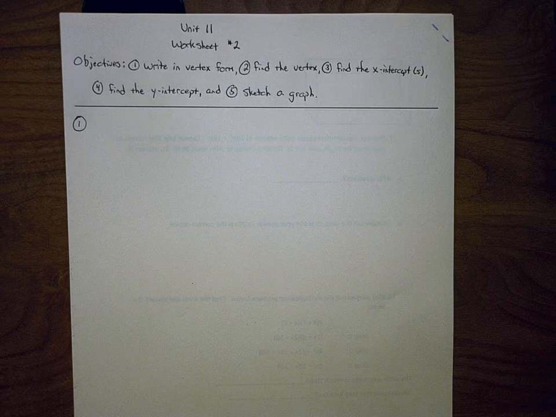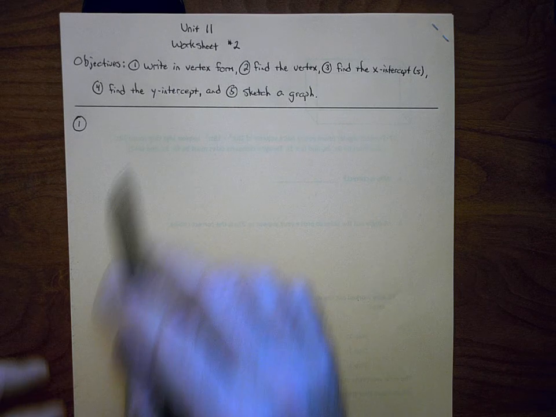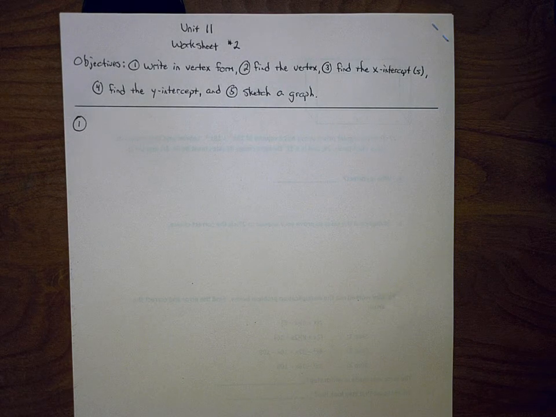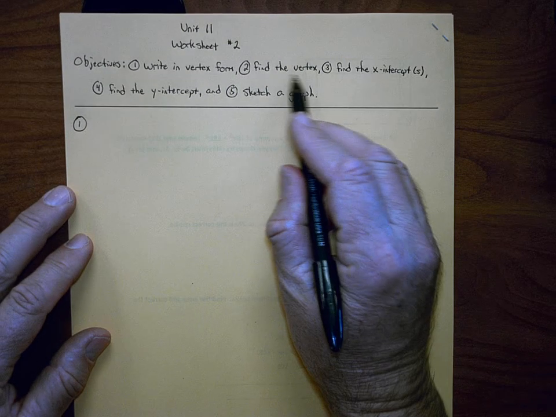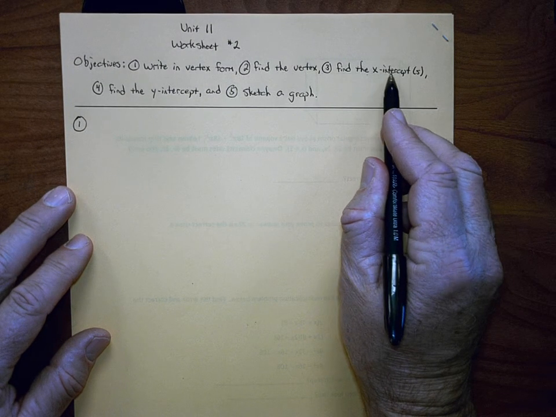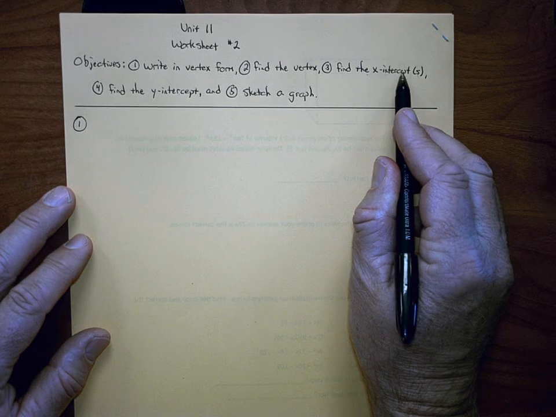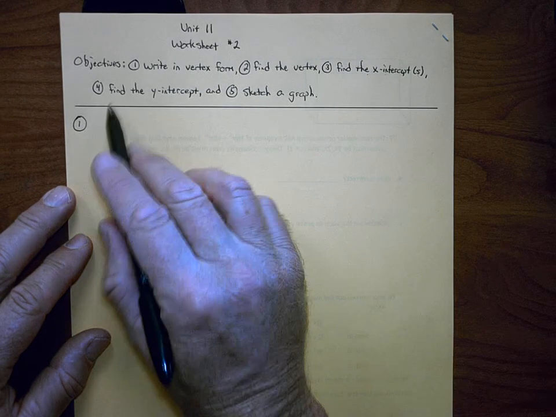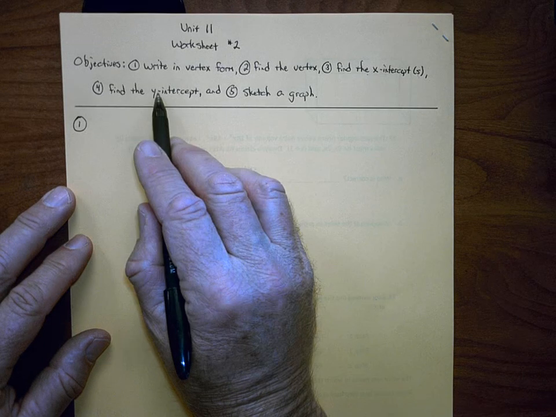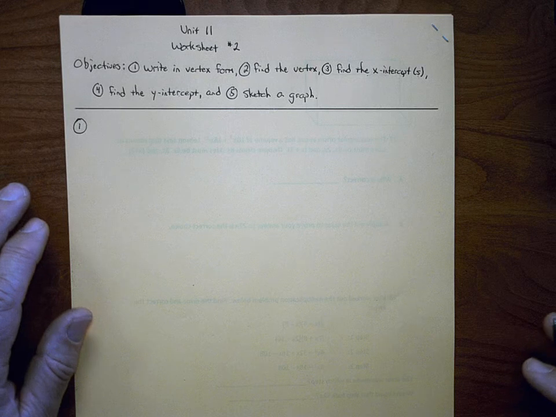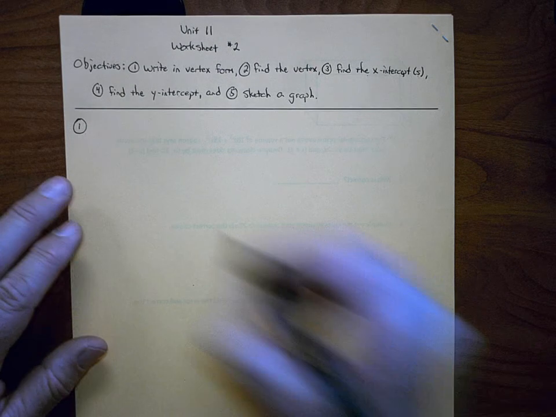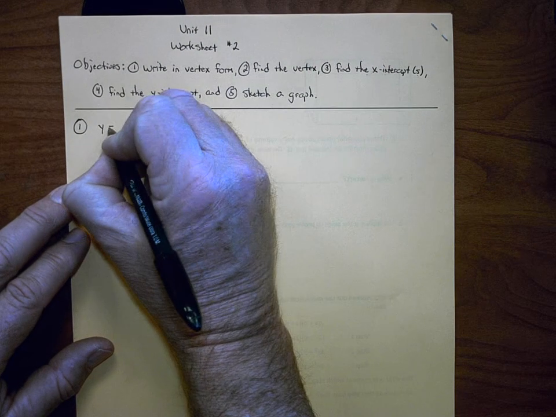So our objectives today, this is what we're going to go over, and the work is going to coincide with Worksheet number 2. We're going to be writing equations in vertex form. They're not going to be given to you in vertex form. We're going to find the vertex. We're going to find the X-intercept or intercepts. Sometimes there's one X-intercept, sometimes there's two. We're going to find the Y-intercept, and notice that's singular. There's only one Y-intercept. And then we're going to sketch the graph, okay? We're going to go over 3 problems, and then hopefully that'll be enough to get you guys going on your work.